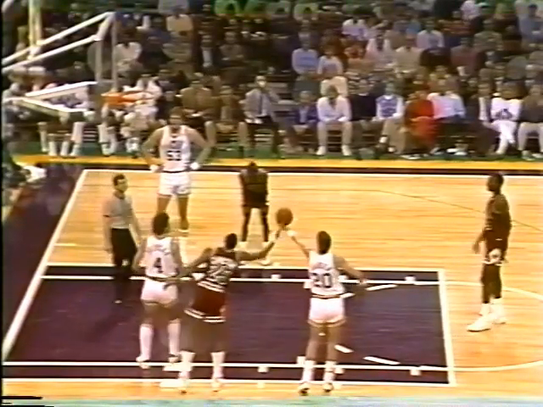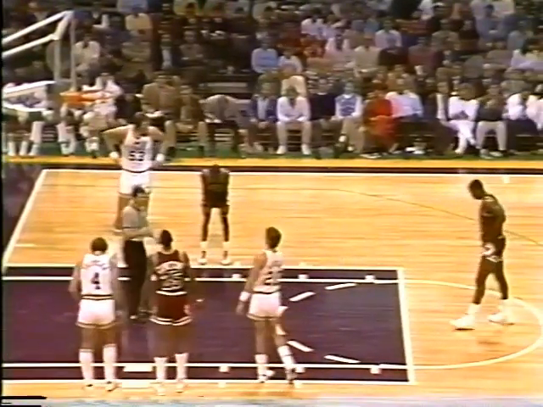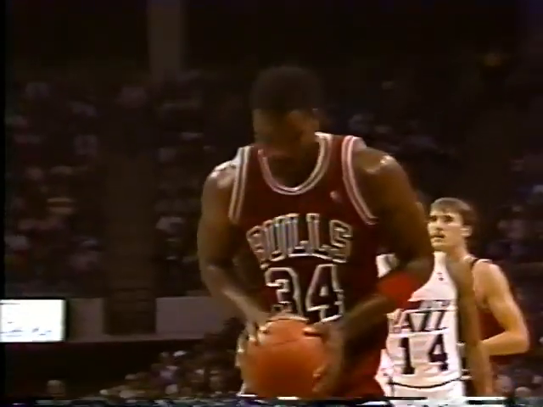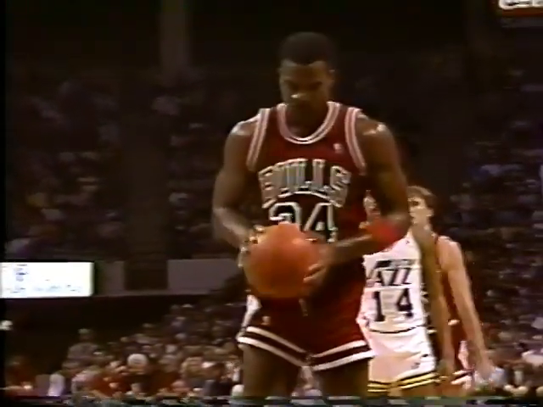Pushes the first one short in the front of the rim. Oakley has 8 points tonight. In this kind of a game, you need all the points you can get. Twelve minutes left in the half. Oakley's second one. That's in. Bulls by 3.